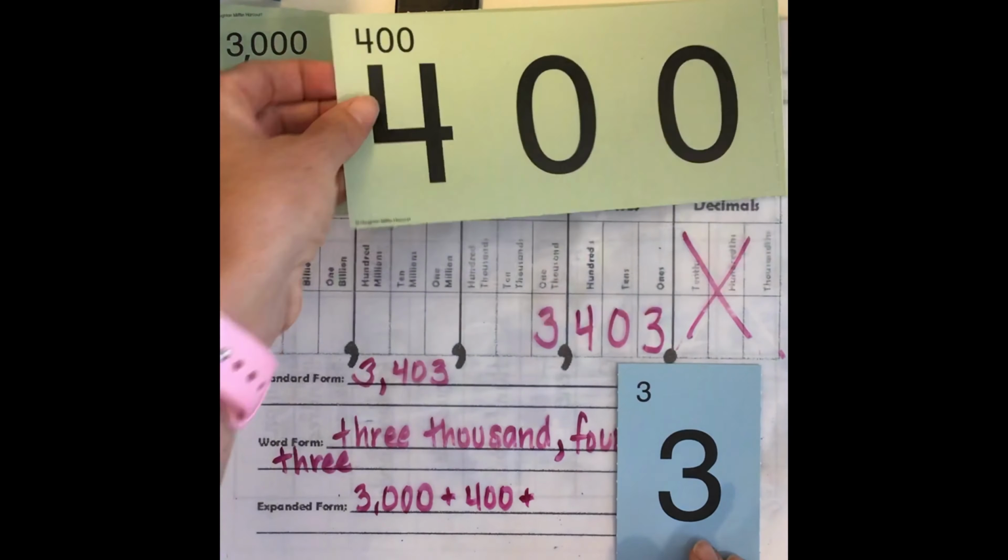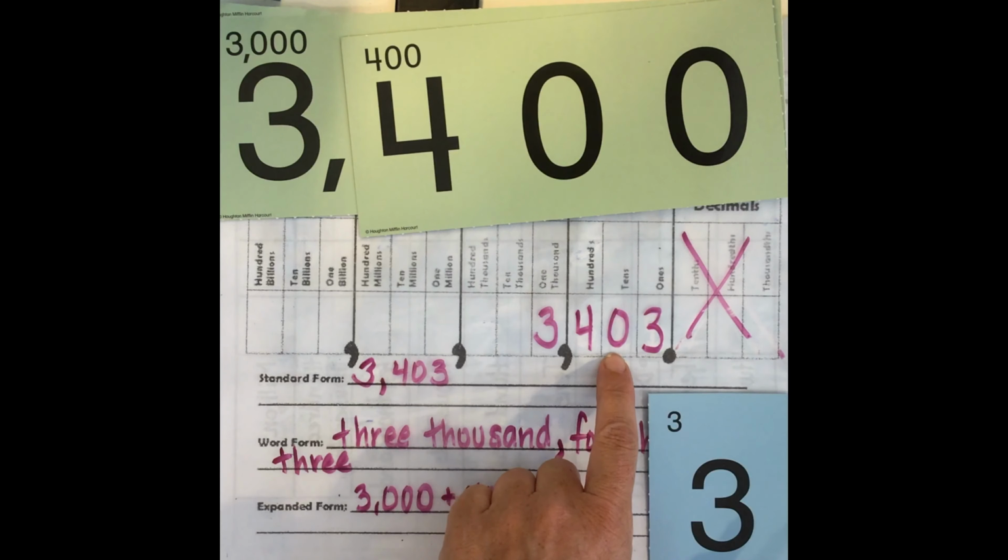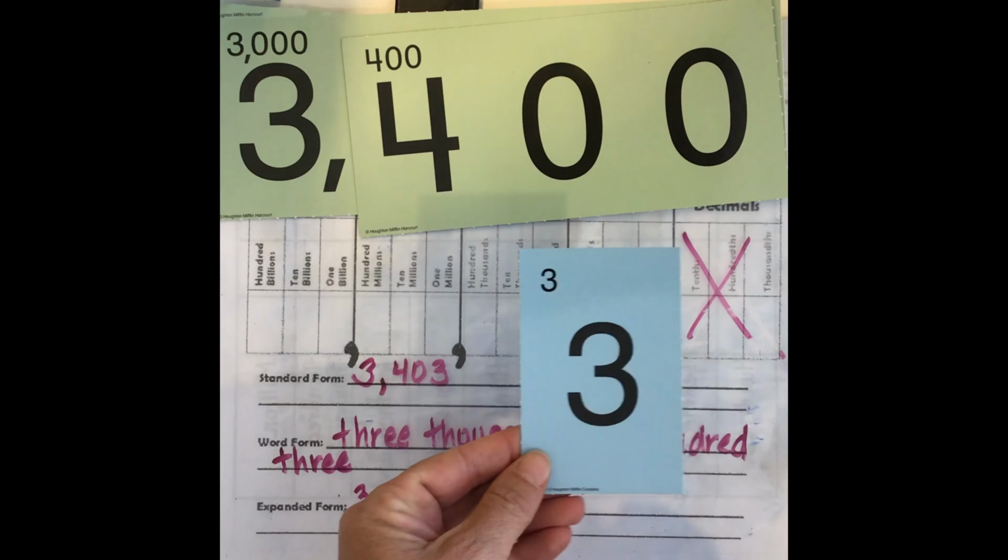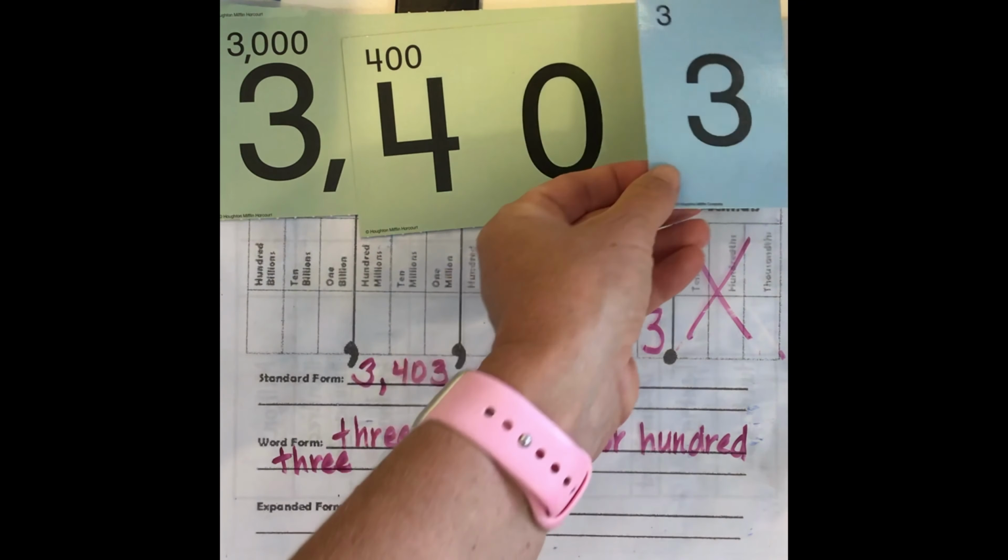Now we don't have any tens to add because we have a 0 in the tens place. So all we have left is the 3. Great job.